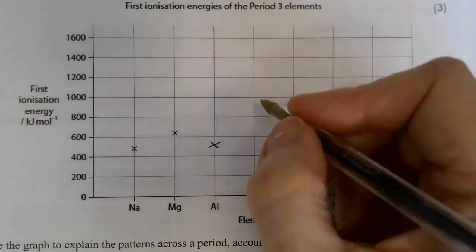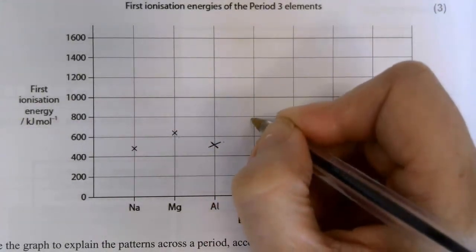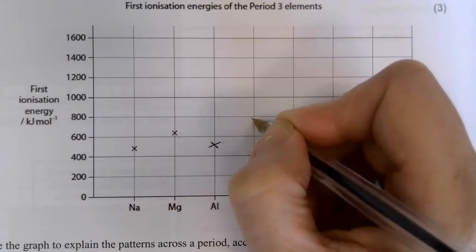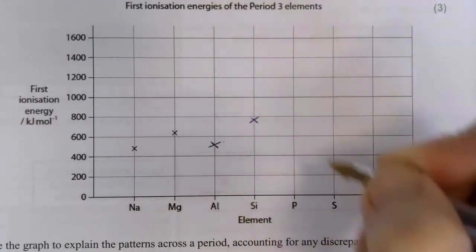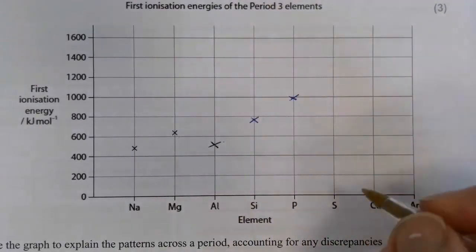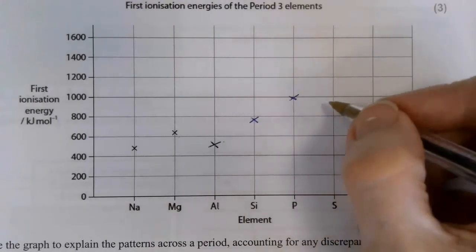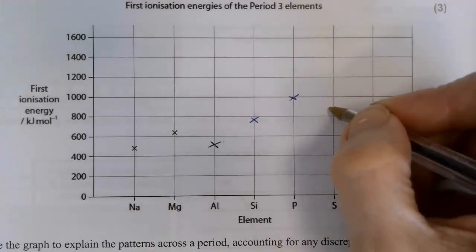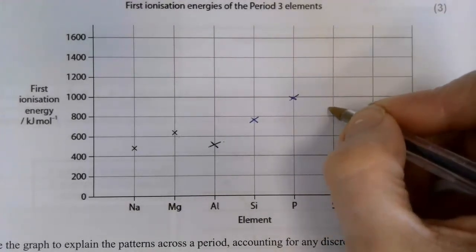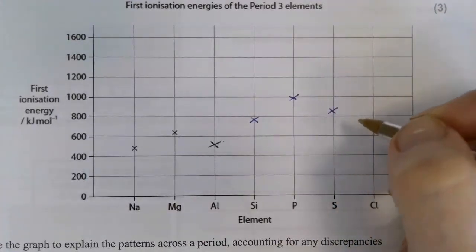So then we go up again with silicon, and this time it's going to be higher than either magnesium or aluminium because I've got an increase in proton number again. Phosphorus again higher than silicon. Now we get to sulfur. Sulfur is where we get the first of our paired electrons. So again, that paired electron means that it's just slightly lower than phosphorus, but still higher than silicon. It's not a major effect, it's only a minor effect, it's a blip, if you like.